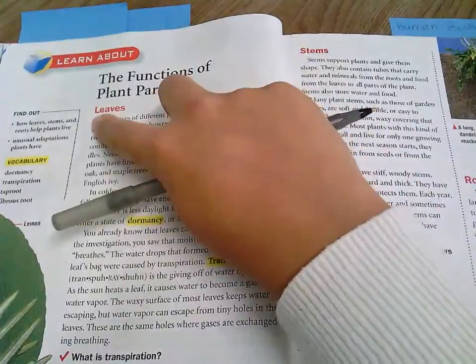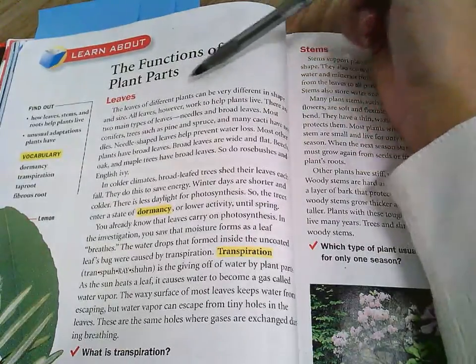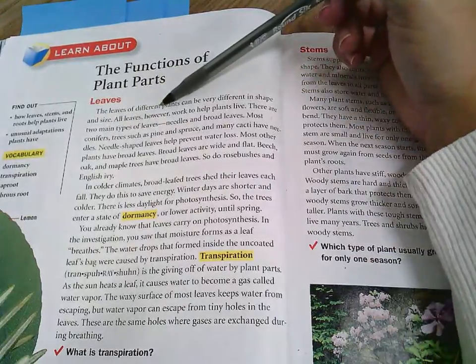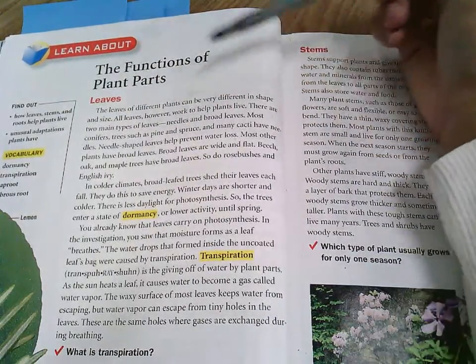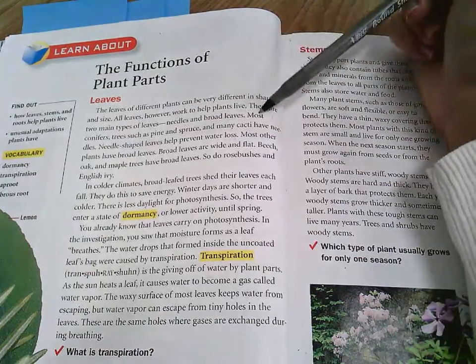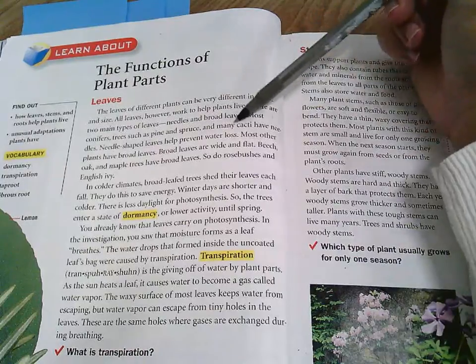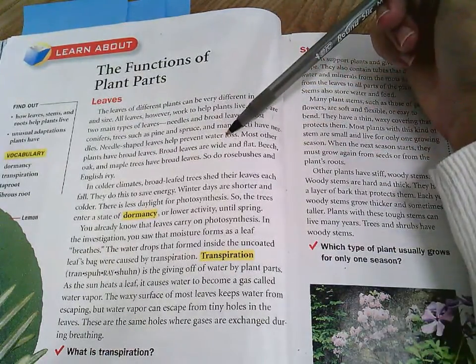All right, it looks like first we're starting out with leaves. Leaves. The leaves of different plants can be very different in shape and size. All leaves, however, work to help plants live. There are two main types of leaves, needles and broadleaves. Most conifers, trees such as pine and spruce, and many cacti have needles. Needle-shaped leaves help prevent water loss.